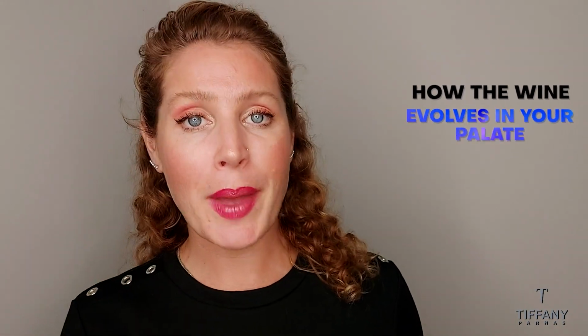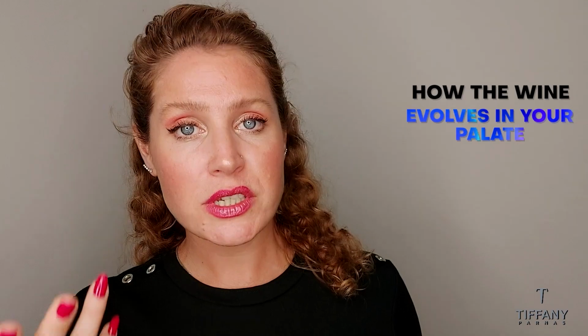So now let's continue to the third part of the tasting, which is the taste. How to taste a wine. When you take the first sip of your wine, this is what we're going to call the attack. After the attack, we have the mid palate. And then we have the finish. How the wine evolves on your palate.